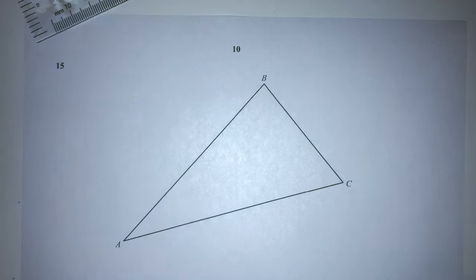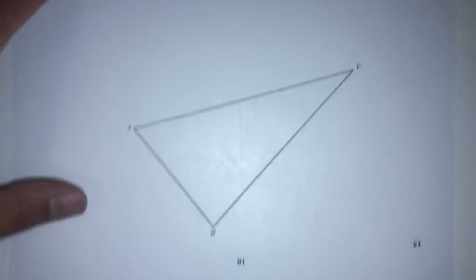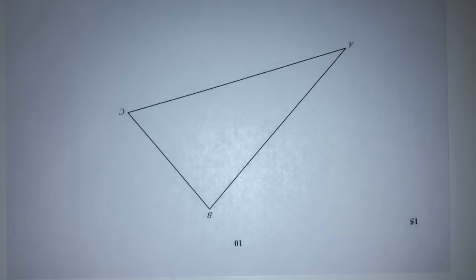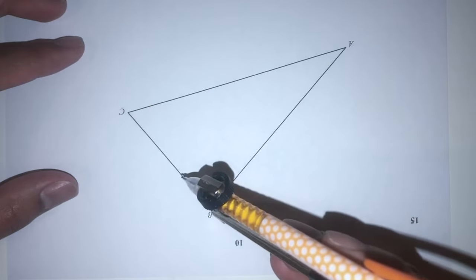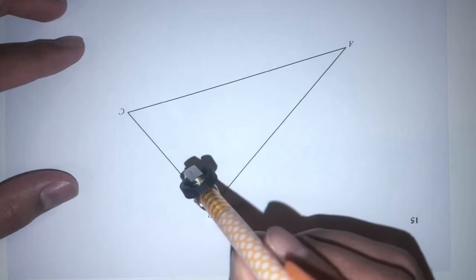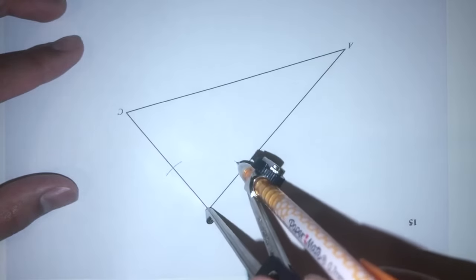I need to draw the angle bisector of angle B. First, I go to angle B, and then I intersect the lines BC and BA.